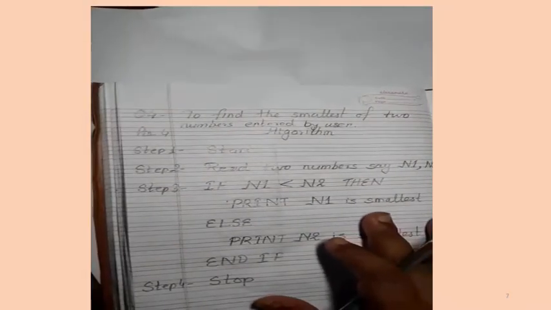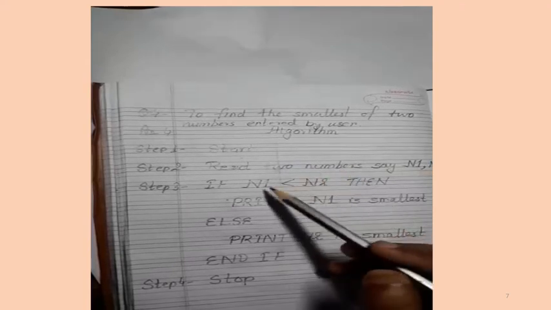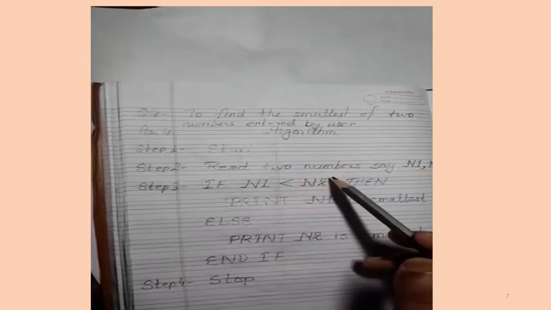Next, question number 4, to find the smallest of two numbers entered by user. The algorithm goes like this. Step 1, start. Step 2, read two numbers, say n1 and n2. If n1 is less than n2, this is the condition here. If this is true, then n1 is the smallest will be printed. Else, if n1 is greater than n2, that means this statement is false, then n2 is smallest will be printed.